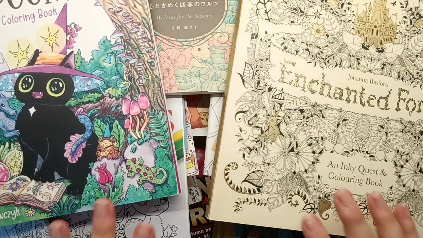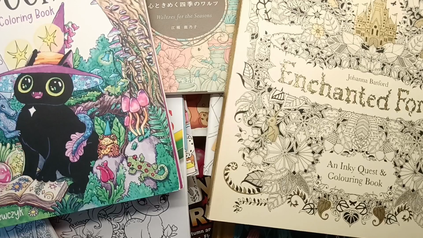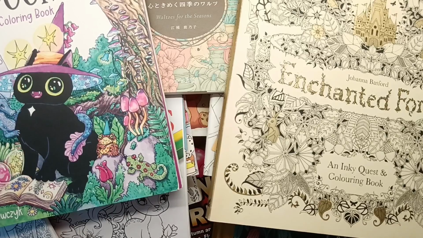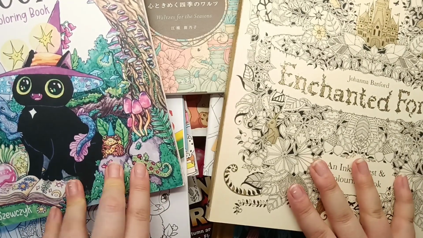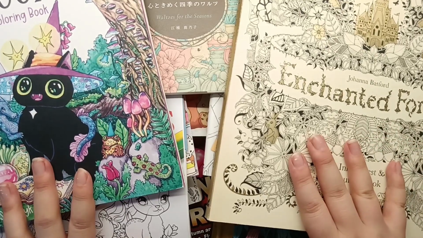So there we have it, 20 books that I have piled up and flagged as potentials to colour for the month of October 2024. Please let me know in the comments below which book you'd like to see me colour in the most. I'm not sure what I'm most excited for. There's a lot of great picks here.